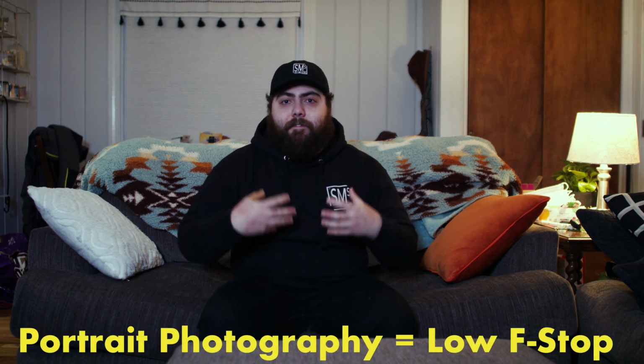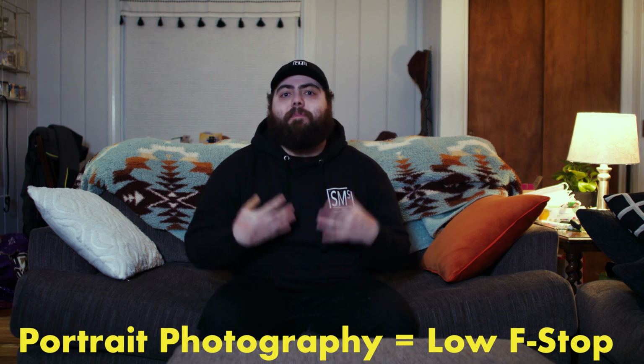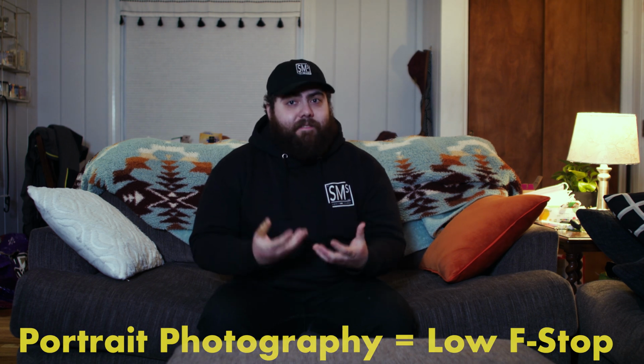Now, in most lenses, at low f-stop values, you will be able to create a blurred depth of field in the background of your subjects. So if you are going for more portrait photography, where you want your subject in the foreground to be in focus and your background to be blurred, you would use a lower f-stop value.